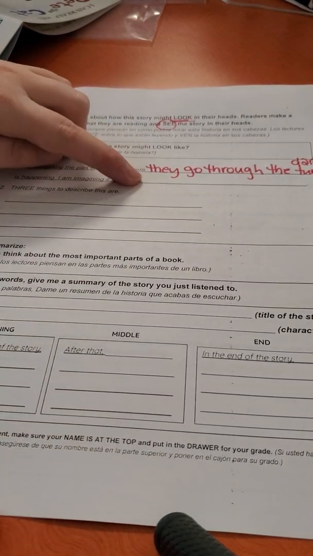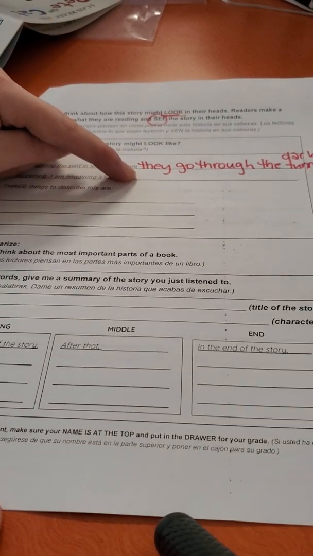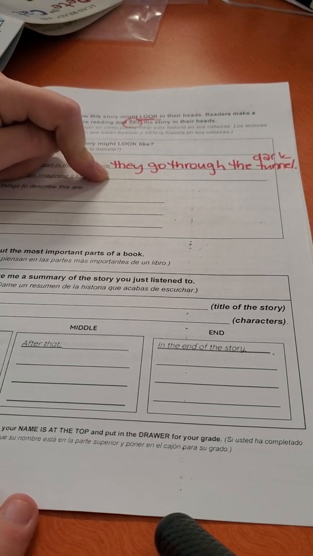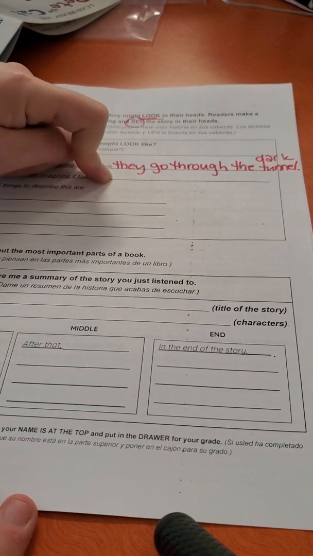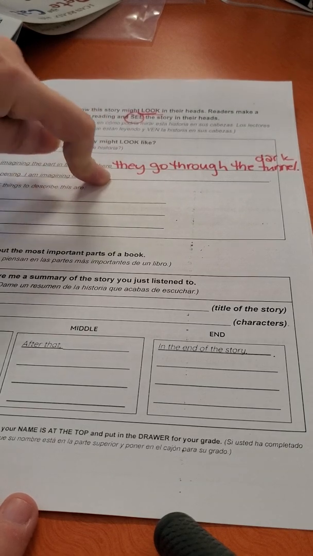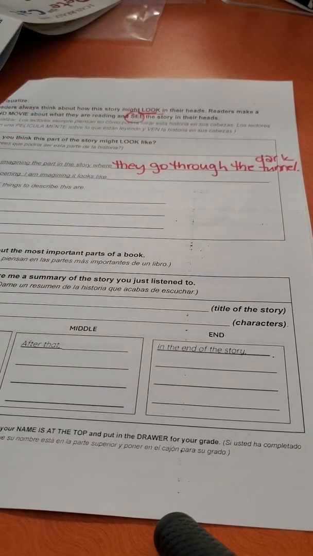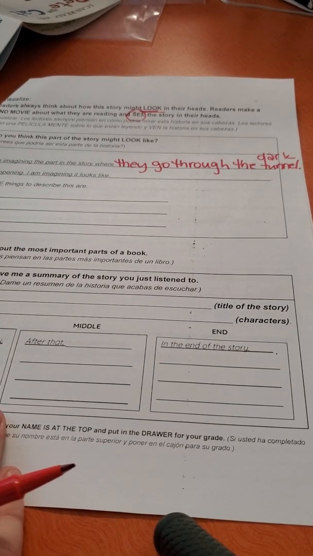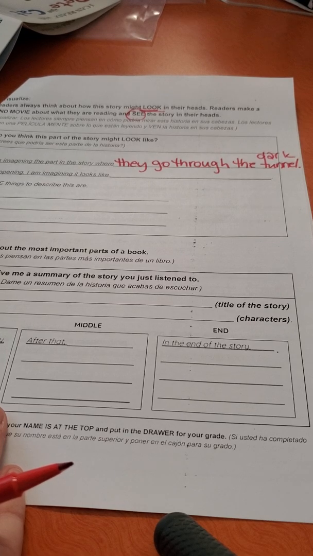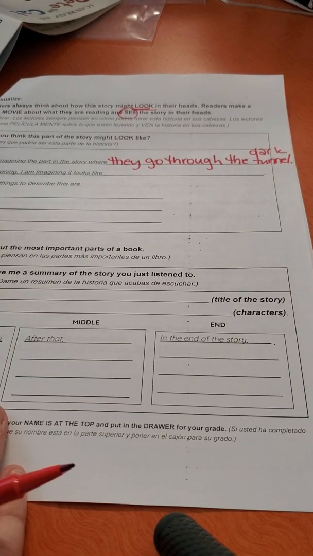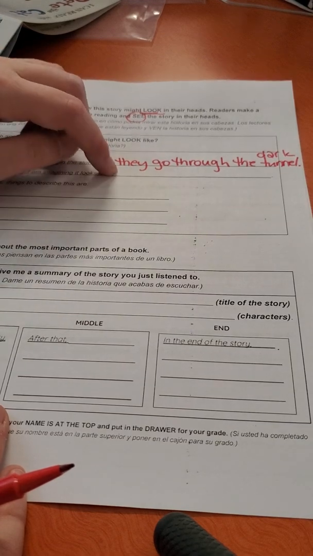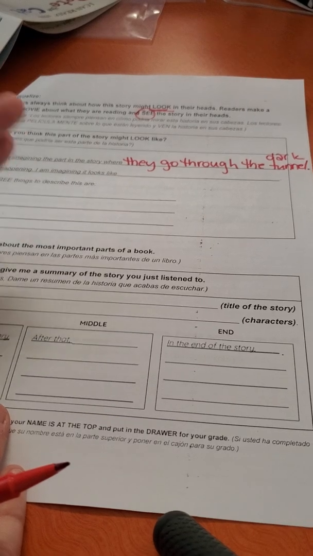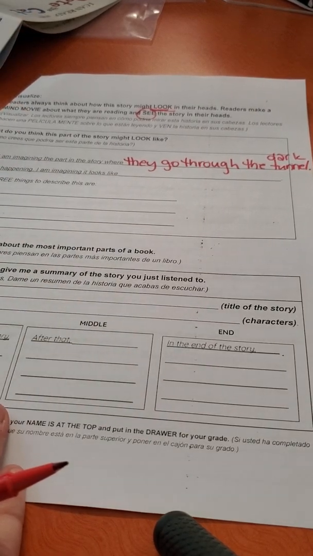So on this part right here, you're going to fill this in with one word to describe what you think this would look like. Would it look funny? Would it look scary? Would it look happy? What would you think that this would look like? Maybe exciting. You're going to describe it in one word. When I say describe, that means tell me about. Okay? Three things to describe this are, so here you're going to tell me exactly what you would see if they were going through the tunnel. So you are going to be very specific on these parts and very vague on these parts. So specific means you're going to tell me details and exactly what you see. Like I see a green chair. I see three dogs.